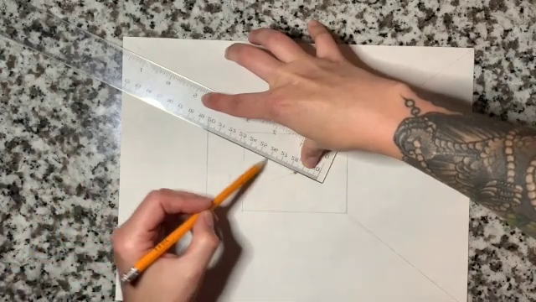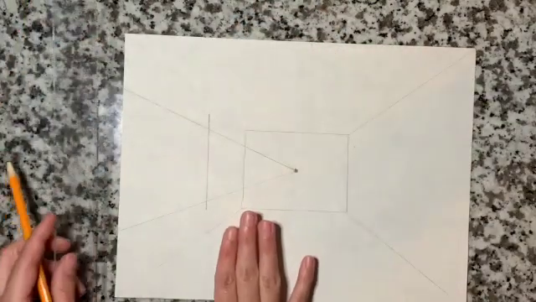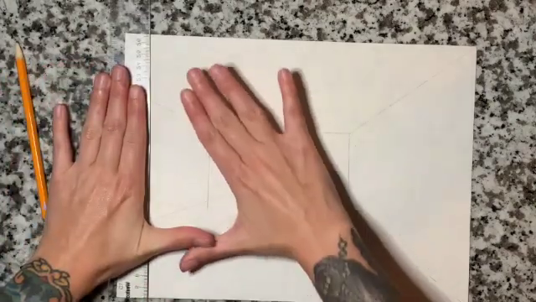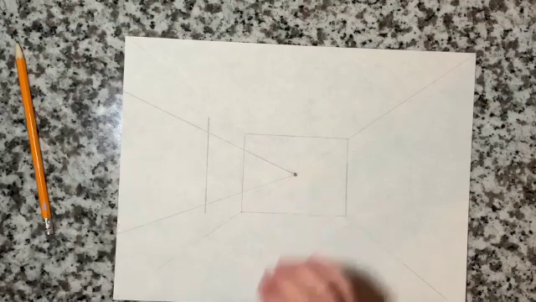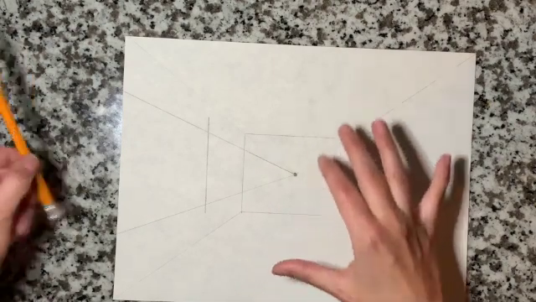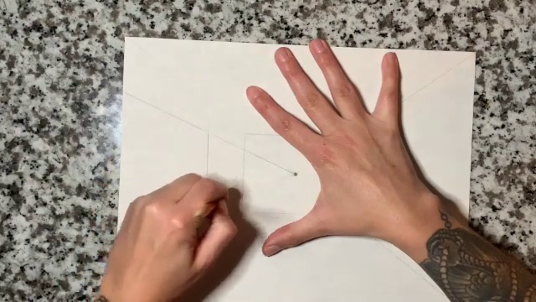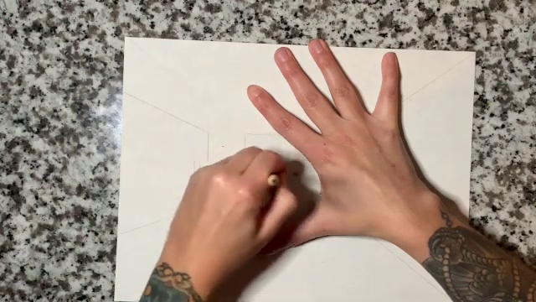And I'm going to take this all the way out to the end of my page. If you want to do a smaller window, you could draw a line here, and you would just see this full window. Like I said, I'm going to have mine go off because I want a nice big window in my drawing. Okay, and then I could just get rid of my extra lines. You're going to be doing a lot of erasing of extra lines in this room drawing.